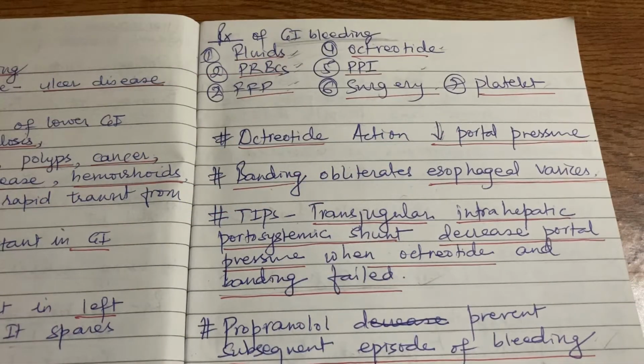So what do we have in the treatment options for GI bleeding? In the case of GI bleeding, we can give fluid, octreotide, PRBCs, that is packed red blood cells, PPI, fresh frozen plasma, surgery and platelets. And what is the action of octreotide in variceal disease? It decreases the portal pressure.